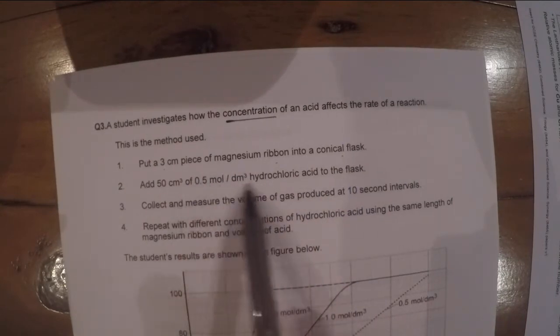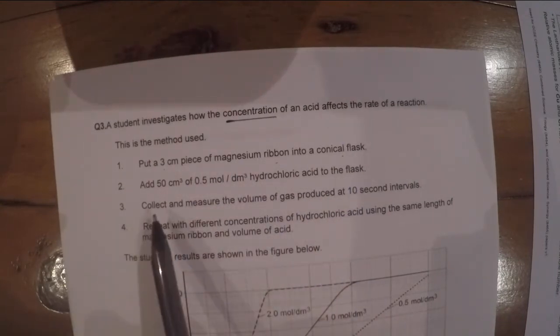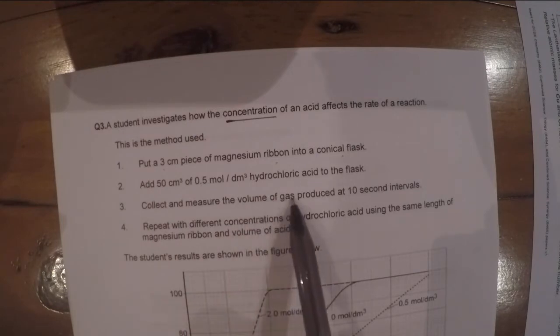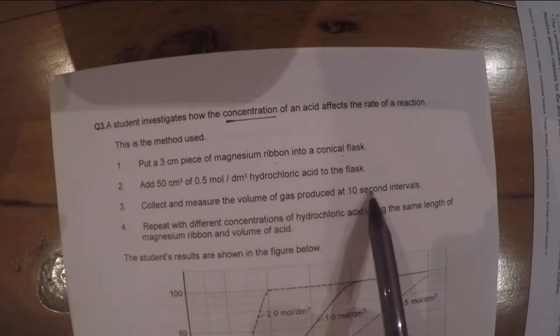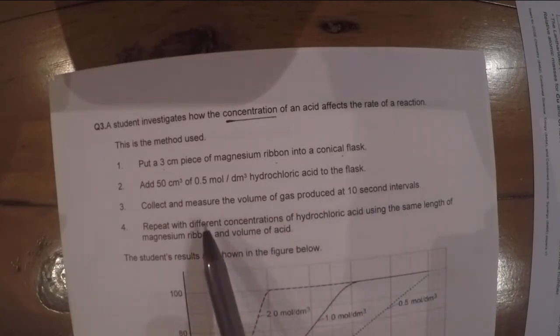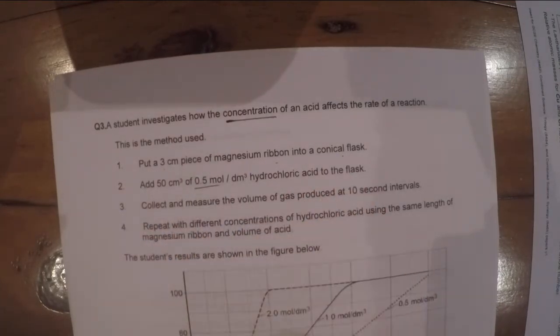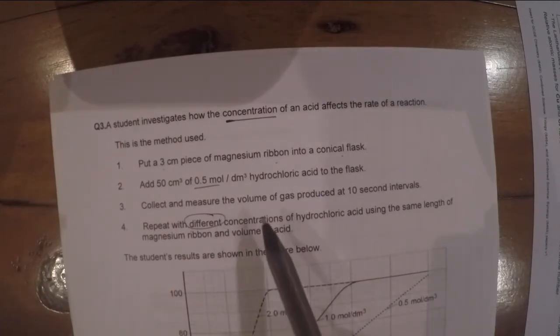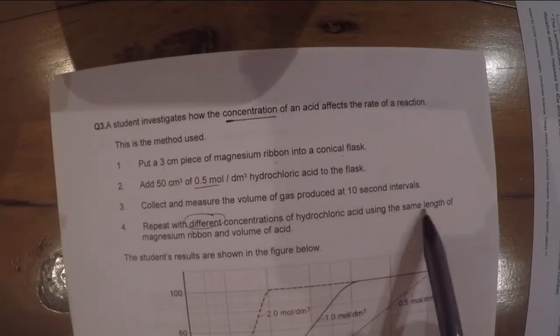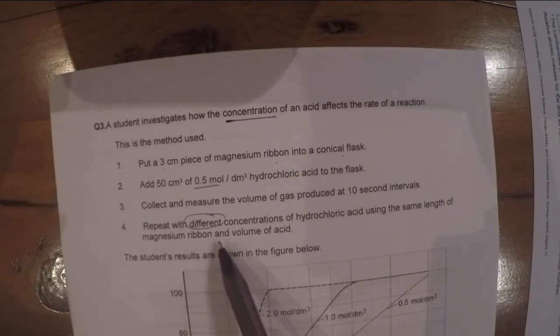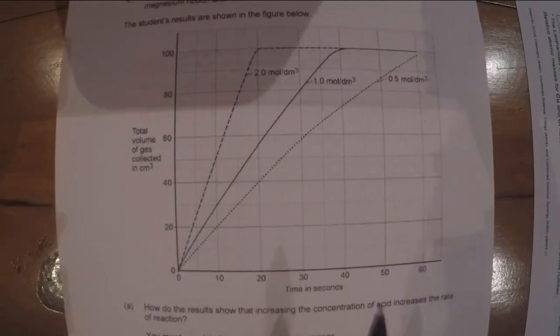Remember, that tells us the concentration. They collect and measure the volume of gas produced at 10-second intervals, and they repeat at different concentrations. So they might start with 0.5, but they're going to change that concentration each time. They're using the same length of magnesium ribbon and the volume of acid. The students' results are shown below, so let's have a look at those results.